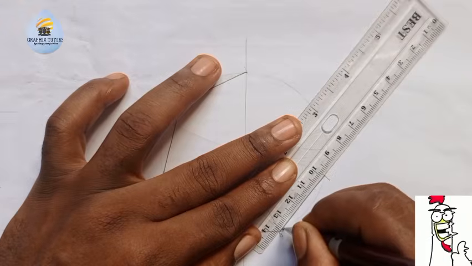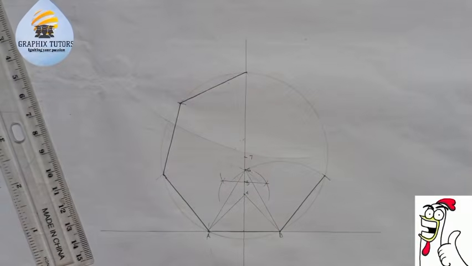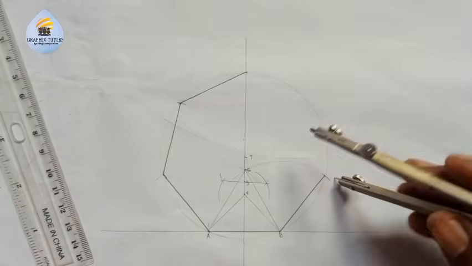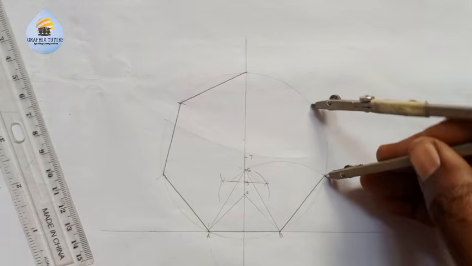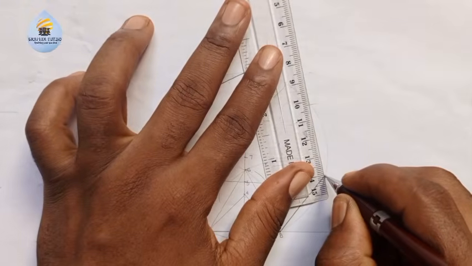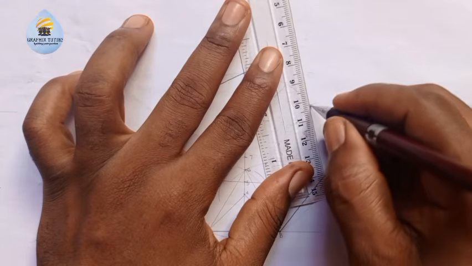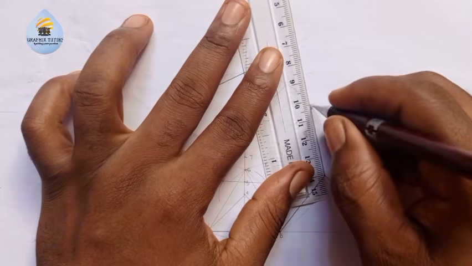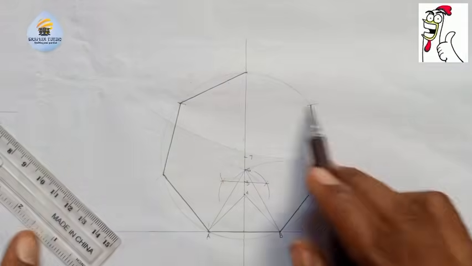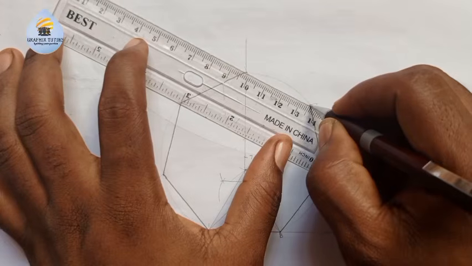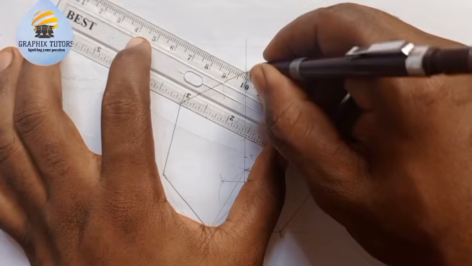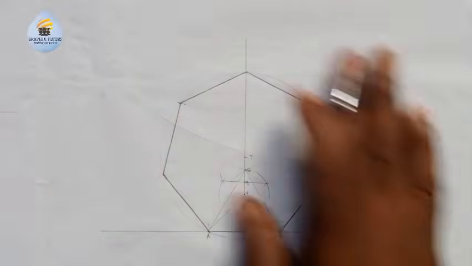That will be 5. With the same measurement of AB, I'll place it here and mark from here to here. This will be 6. Then the remaining point will be 7. So that's what we have, point 7.